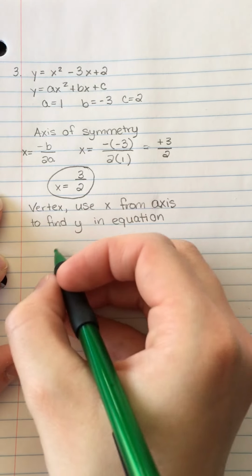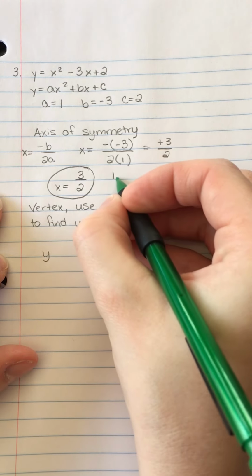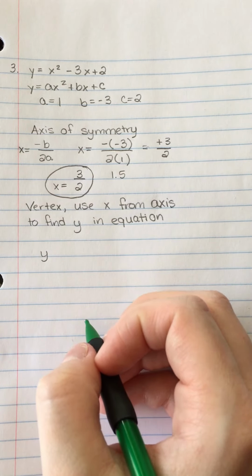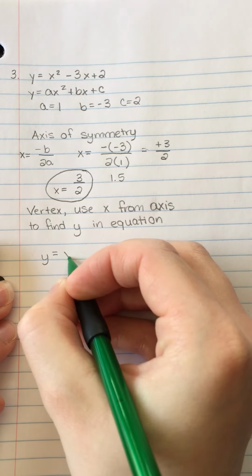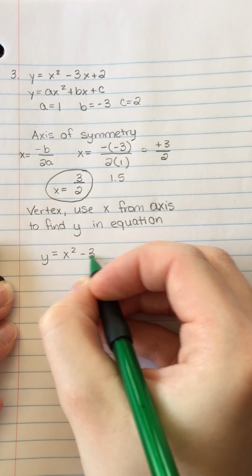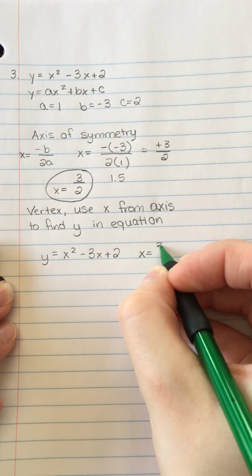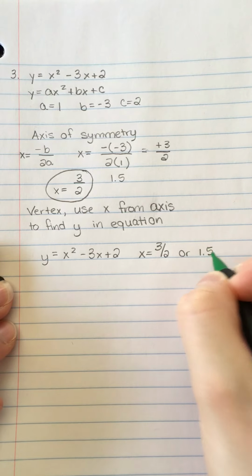So I take this 3/2, I have to put it in. And if you prefer to write this as 1.5, so it makes it easier for you to do mathematically, and with the calculator, that's fine. So I have y equals x squared minus 3x plus 2, and I have x equals 3/2 or 1.5.